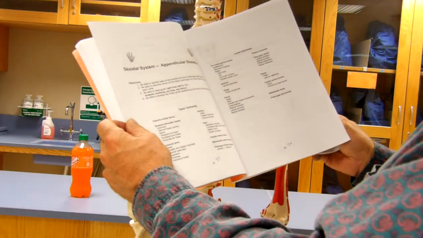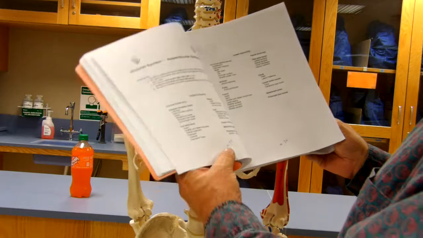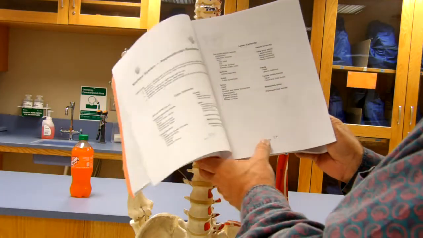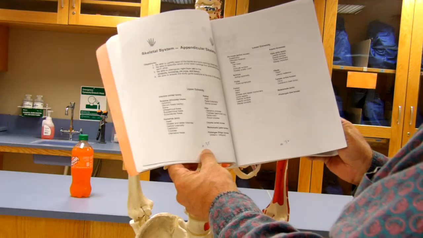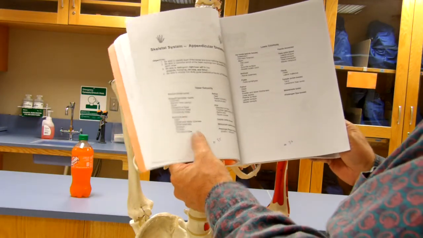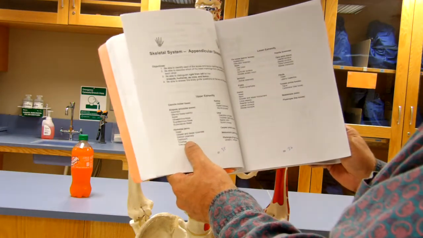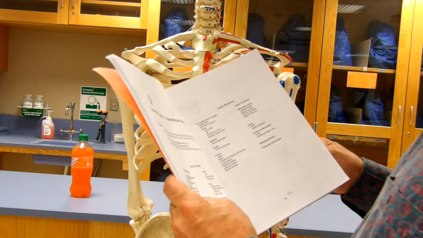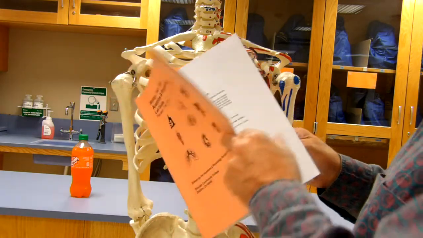Okay? For your purposes, you will need to know all of the bones on page 27 and 28, bones of the pectoral girdle: collarbone, scapula, different parts of the scapula. We're not going to do that in lab. That's just grunt work, look it up, identify it.